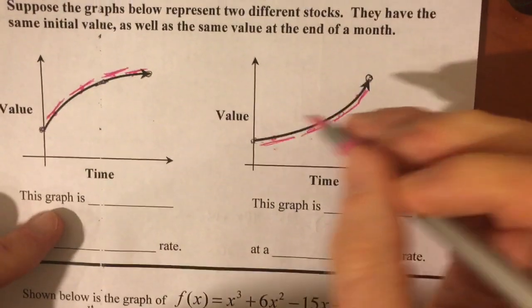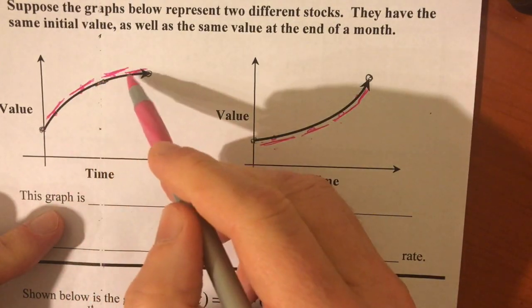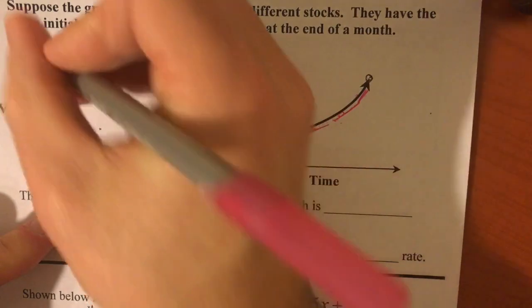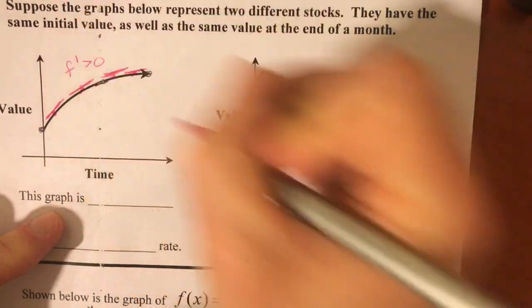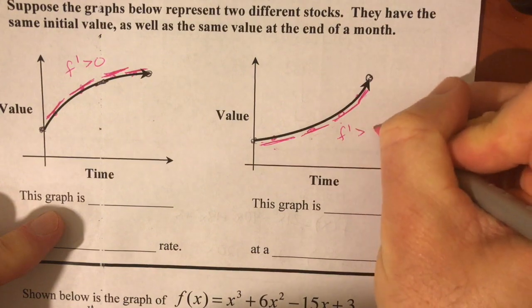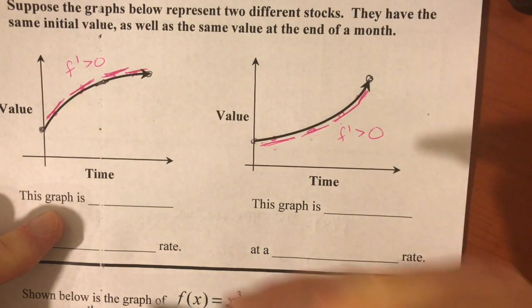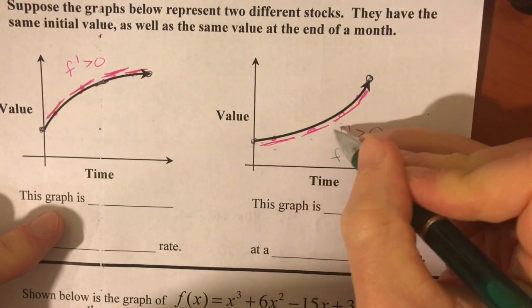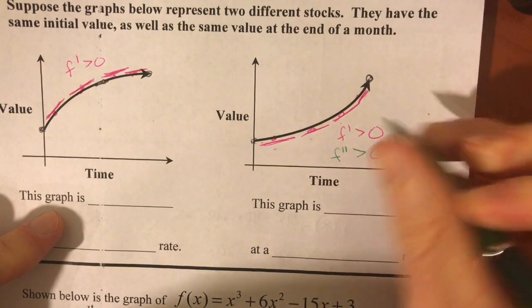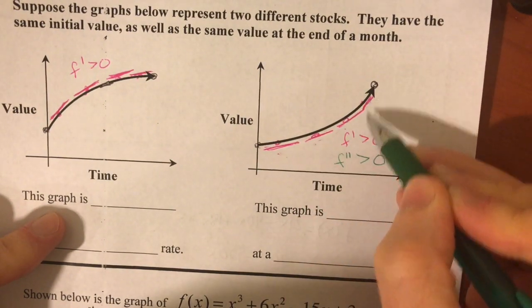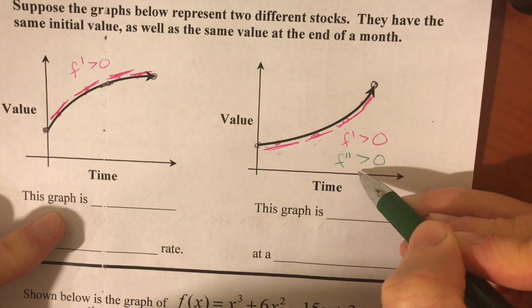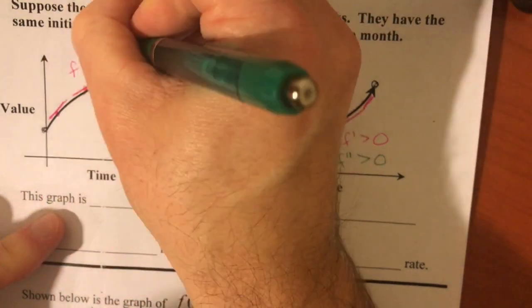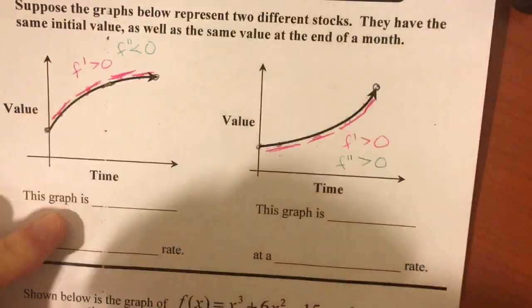So if this is f prime and this is f prime, f double prime represents the rate of change of this. So f prime, the slope is positive. F prime, the slope is positive. But the rate of change of that slope, in this case, f double prime is positive because the slopes themselves are increasing. In other words, f prime is increasing or has a positive rate of change. But in this case, the slopes are decreasing even though they're positive. So we would say the second derivative is negative.